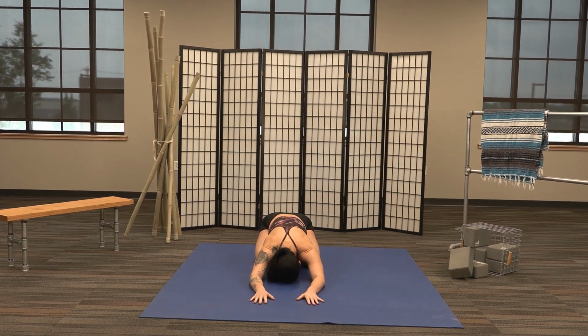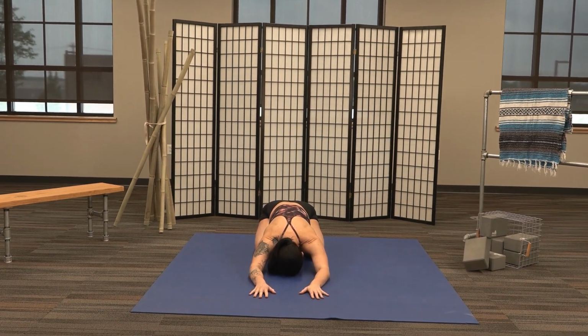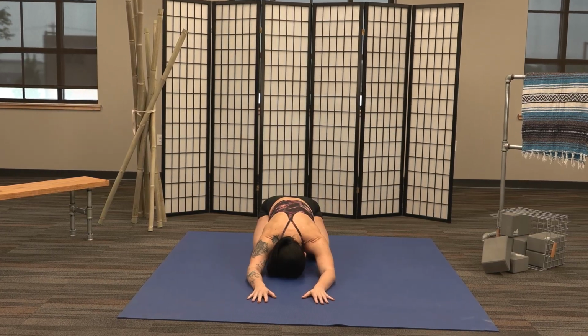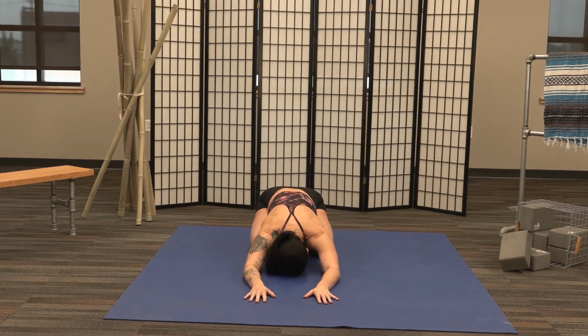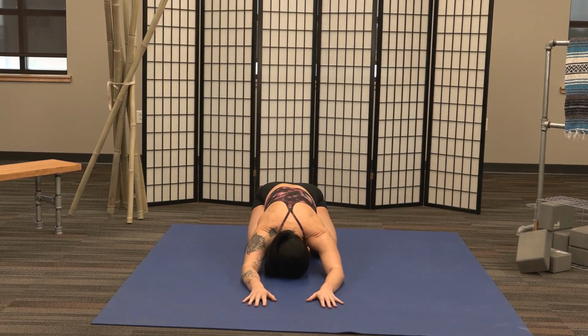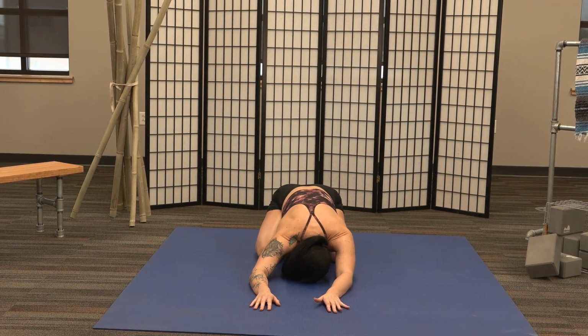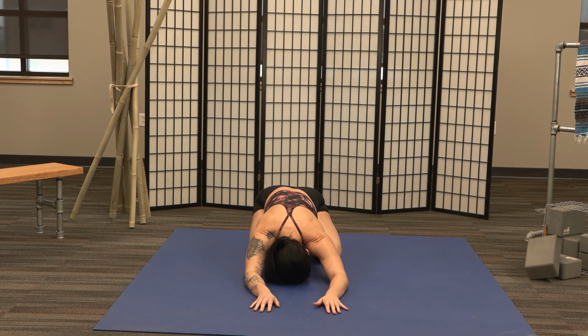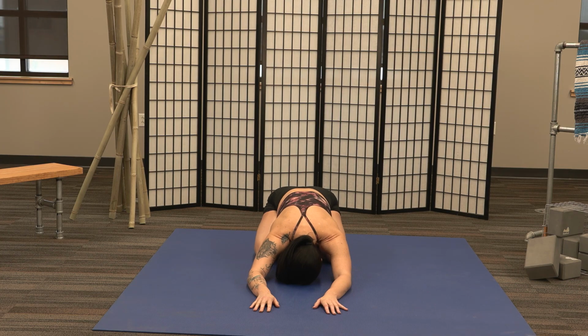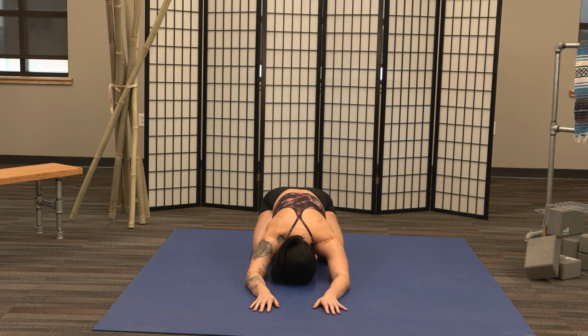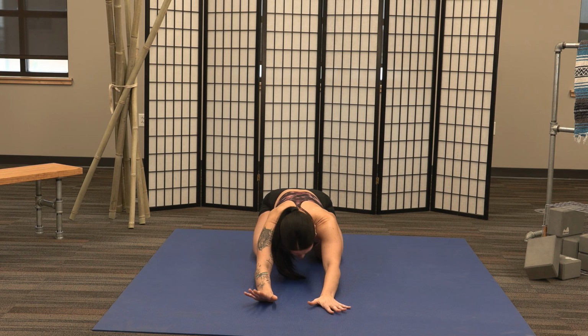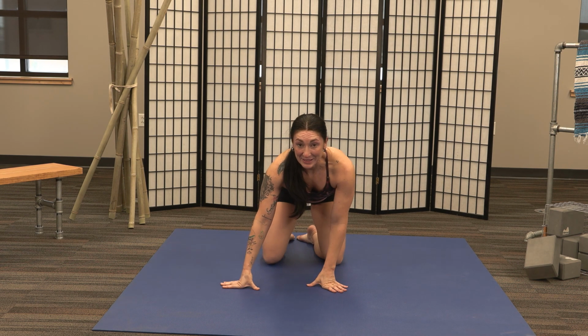And just take a moment here to settle in. Notice how you feel in child's pose now as opposed to the way we started our practice. Maybe giving yourself a little rock side to side if that feels good to you. One more breath here. And then use your hands to walk yourself up, coming into a seated position.